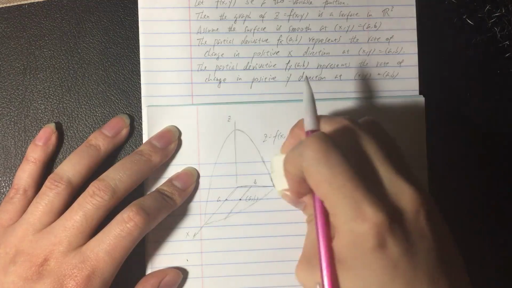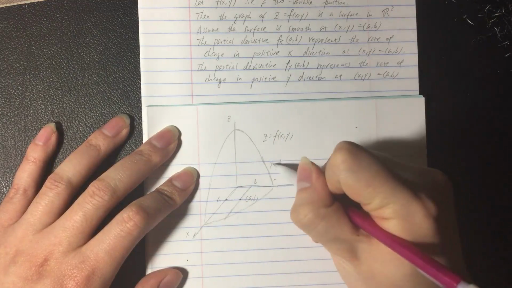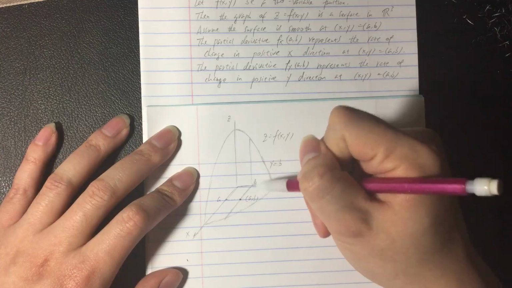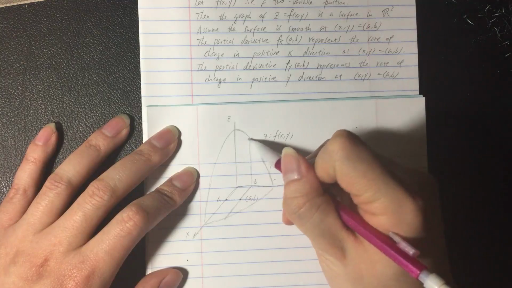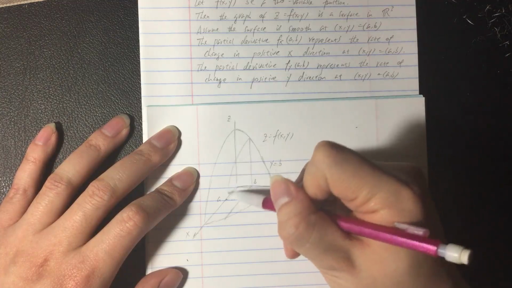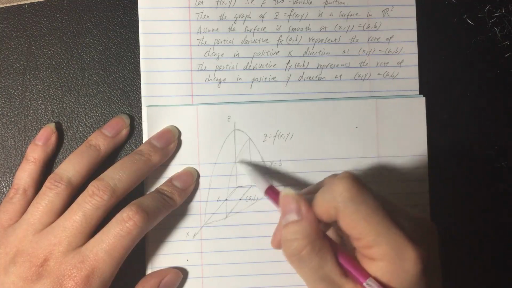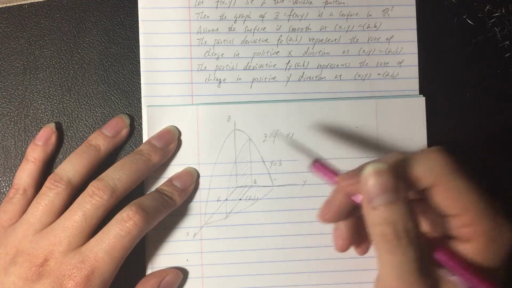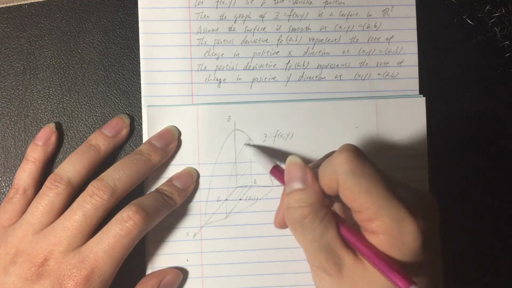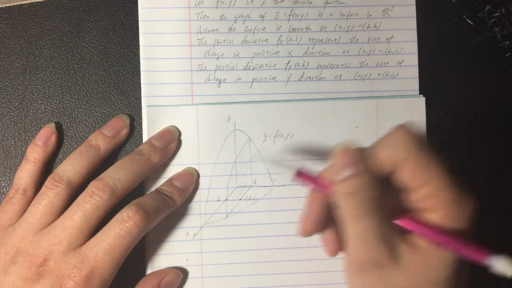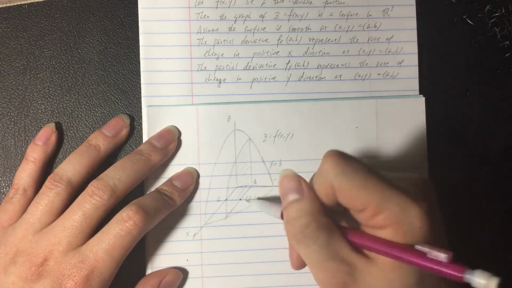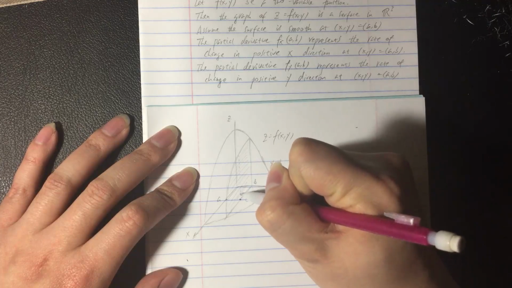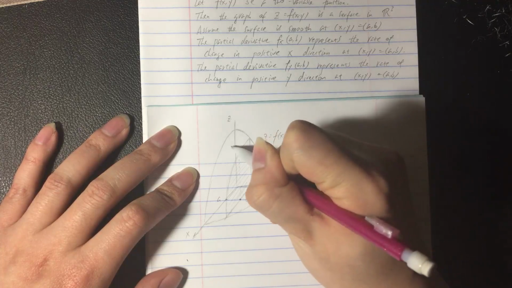If I fix y equal to b, then there's a cross section at y equal to b. Let me draw the cross section at y equal to b. We can see that in the cross section y equal to b, the intersection between the surface and the cross section is a curve. (a, b) is here, so f of (a, b) is somewhere on the curve. This is f of (a, b).